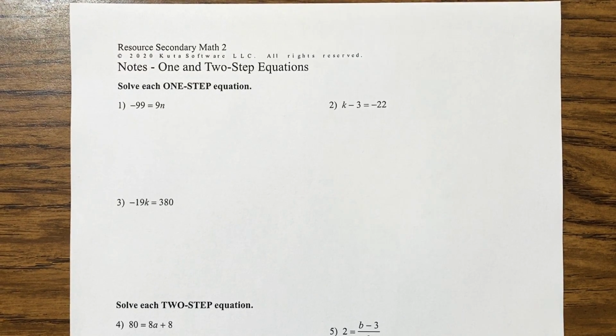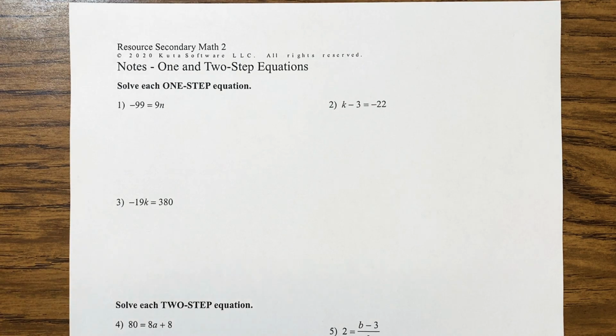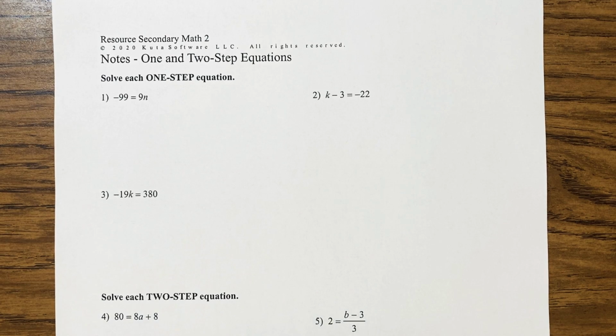Alrighty, my secondary math 2 class, we are going to be talking about solving 1 and 2-step equations today, okay? So this shouldn't be too long of a note, so remember, if you need to, rewatch it, pause, whatever you need to do, okay? So let's get right into it. So this is kind of a review from last year, but again, it all builds on itself.